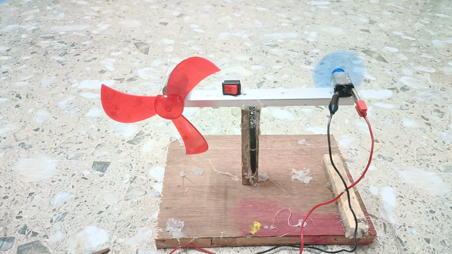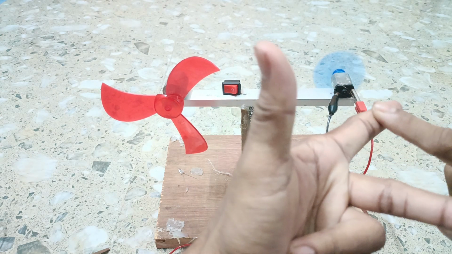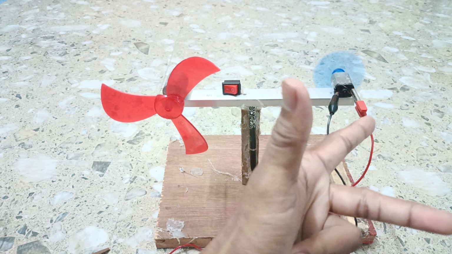Now, by which rule can we say that the motor is acting? A motor works on the principle of Fleming's left hand rule. Now you see, this is our left hand, and you see the three fingers: the forefinger, the middle finger and the thumb, right?